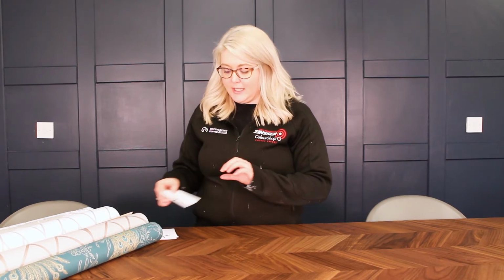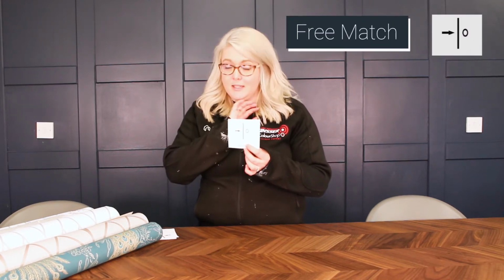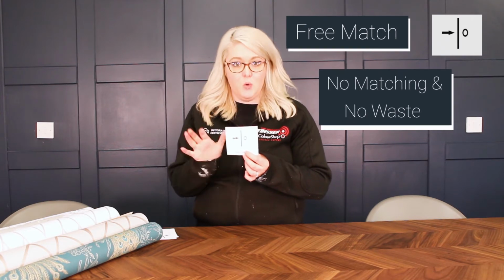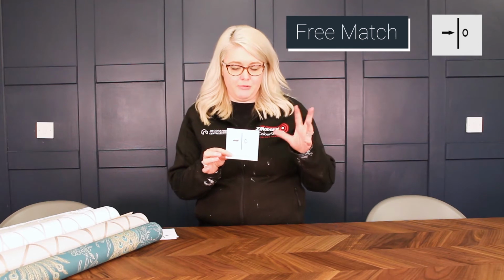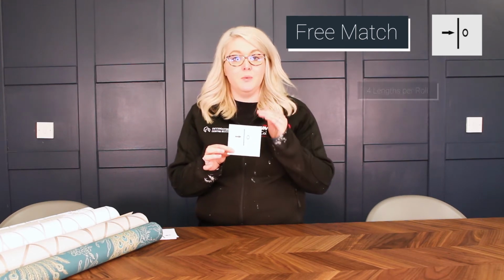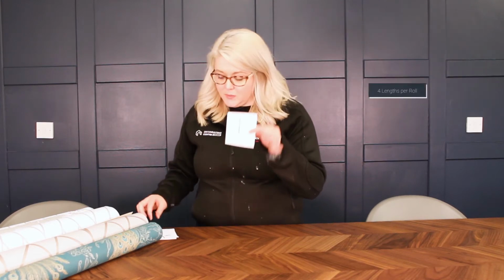So next I'm going to talk about wallpaper matching. I think wallpaper matching is something that scares quite a lot of people and it doesn't need to. So I'm going to talk you through what all of the symbols are that you're looking at, and then also we're going to show you exactly what that means when you're matching up, just in the hope that it makes it a lot clearer for you. So the first and easiest one, as you can imagine, is a free match. There's absolutely no matching to do and therefore there is no waste on the wallpaper. If you've got standard height ceilings, which is about 2.2, 2.3 metres, you will get 4 lengths per roll because you've not experienced any wastage with those.